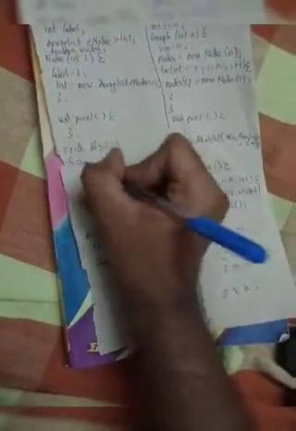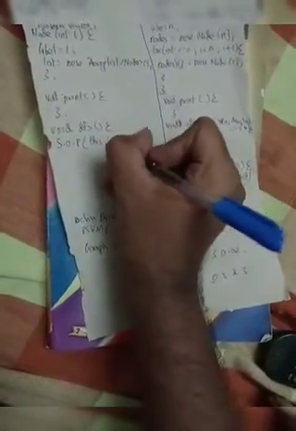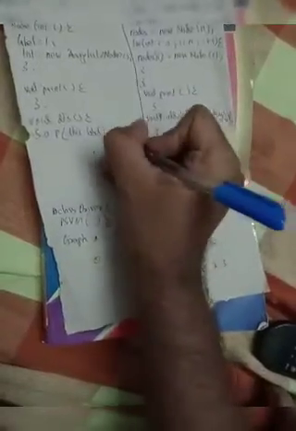First, we should print the label of it. So what we'll do is system dot out dot print this dot label. So it will print the label 0.